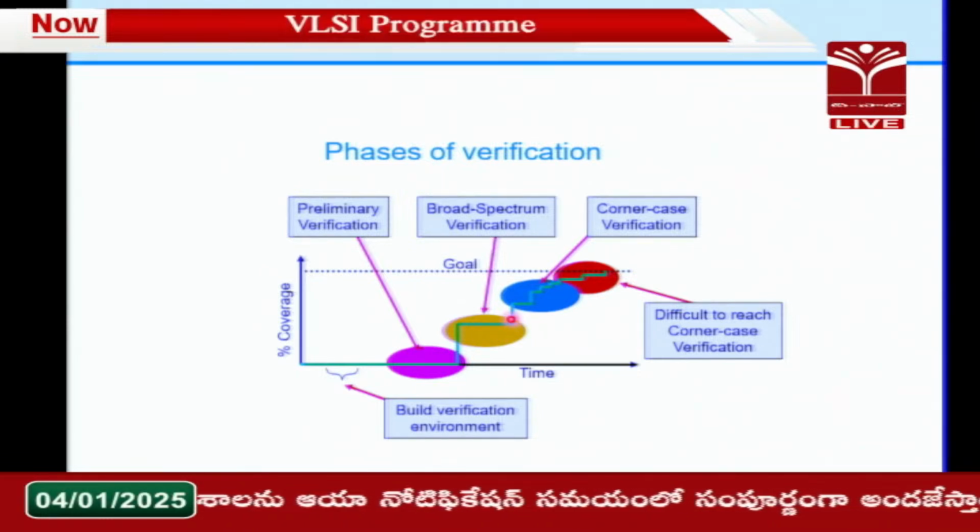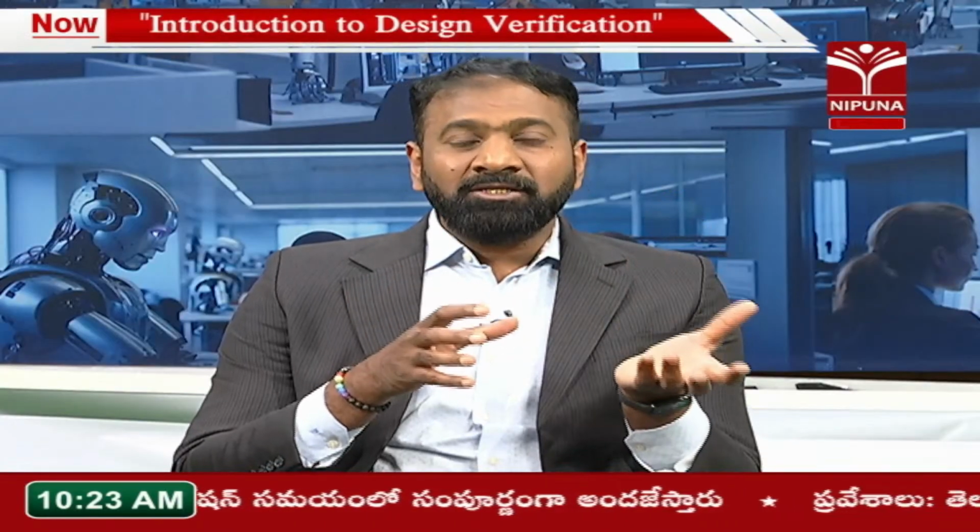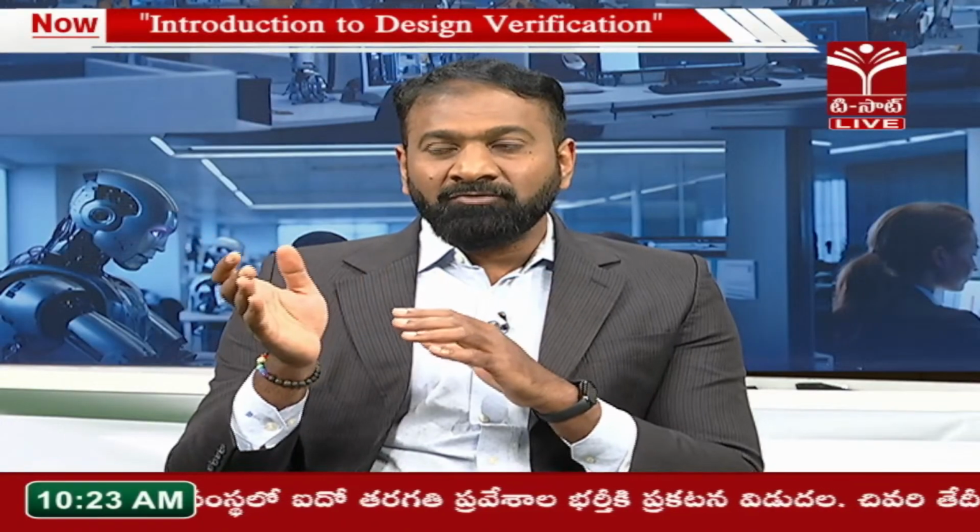Then comes corner case verification. My test bench may not be able to capture every scenario of the RTL. So, in case I find that a specific functionality, let us say for an adder, inputs 1 and 1, was not captured in my test bench, I will do directed testing, where I directly apply A equal to 1, B equal to 1 and test the output of the adder to see the sum and carry. So, these are the various phases of verification.